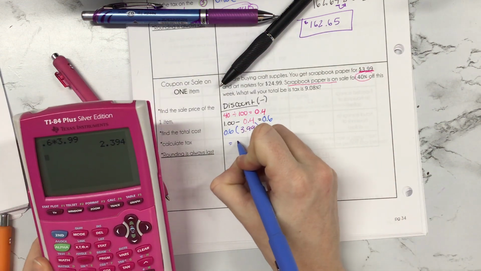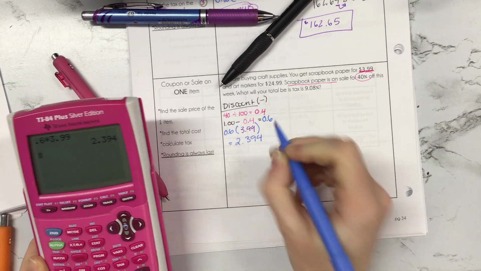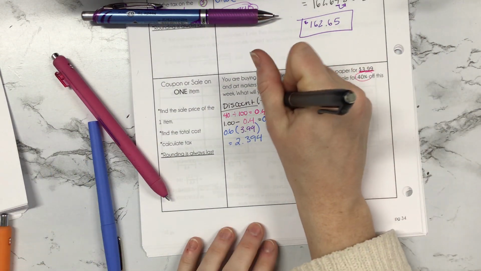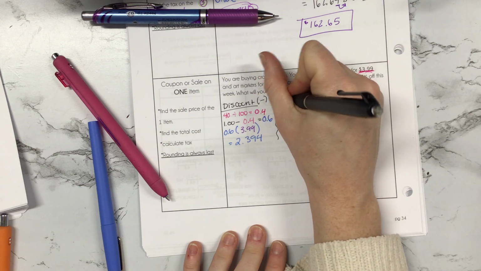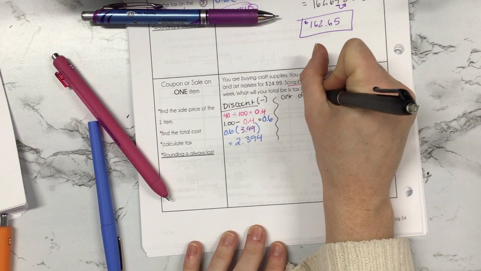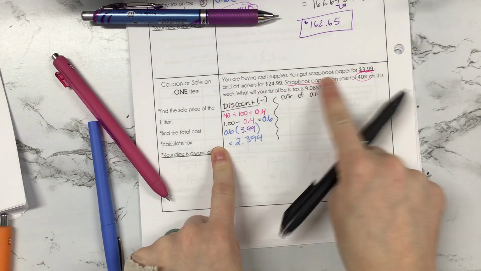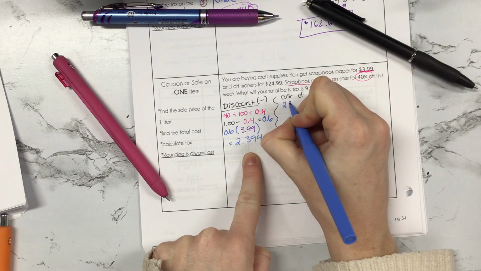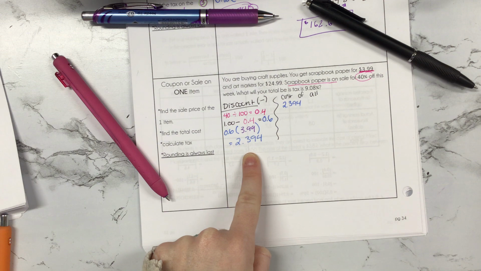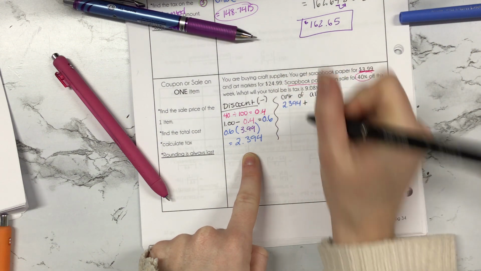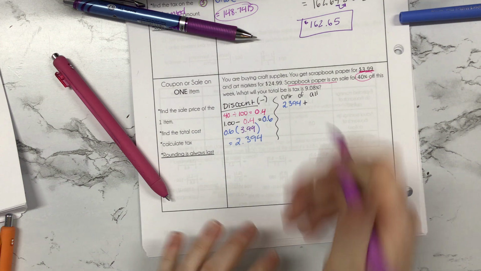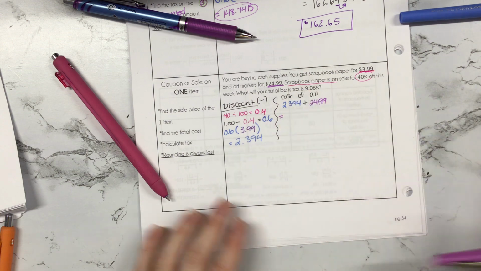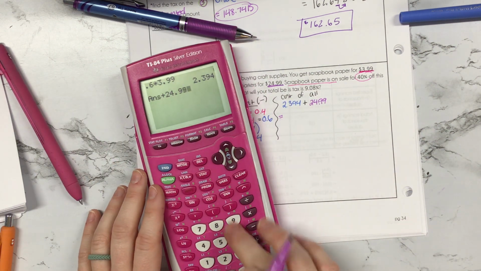It is 2.394. I'm buying multiple things, so now I need to find the price altogether, cost of everything. We'll say cost of all. So I'm buying scrapbook paper, which now costs this. And I'm going to add the cost of the markers, the other things I'm buying.